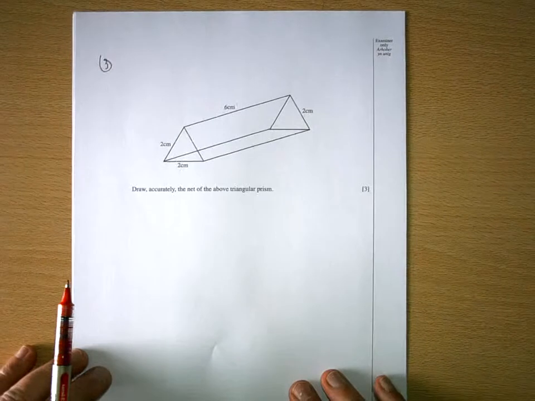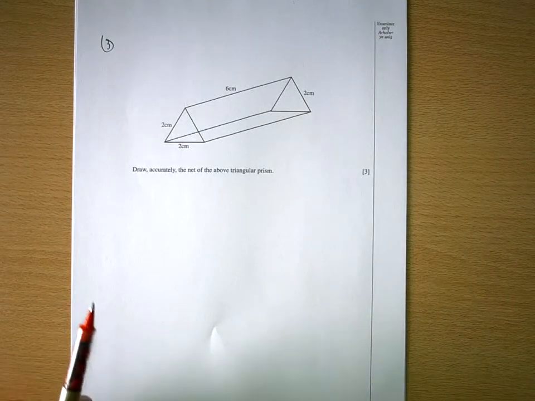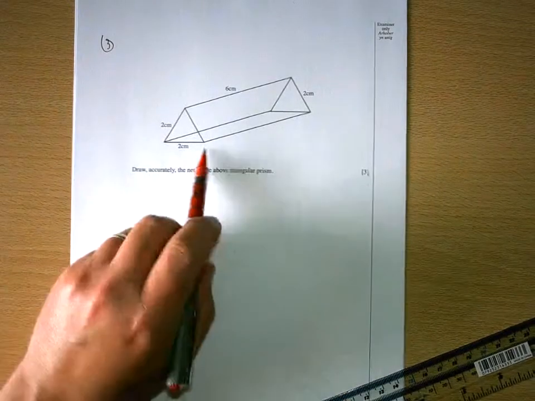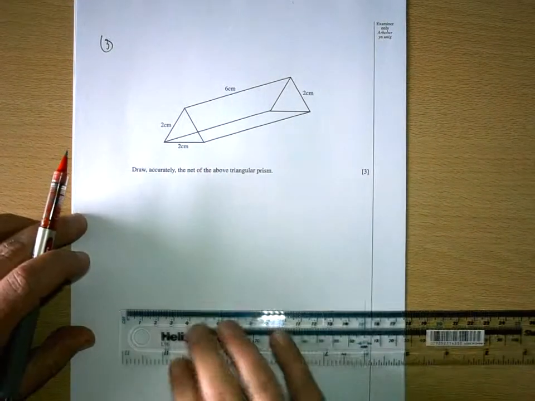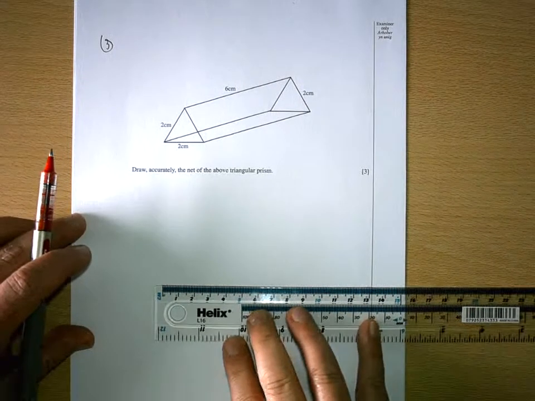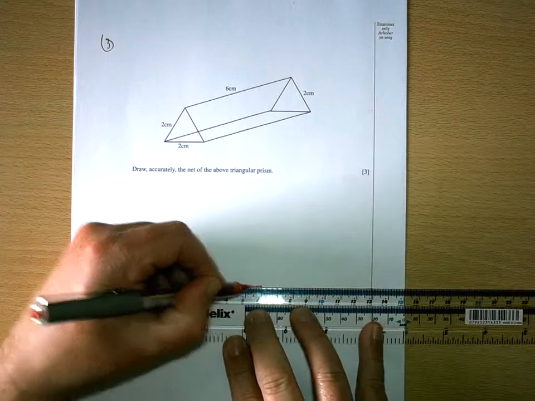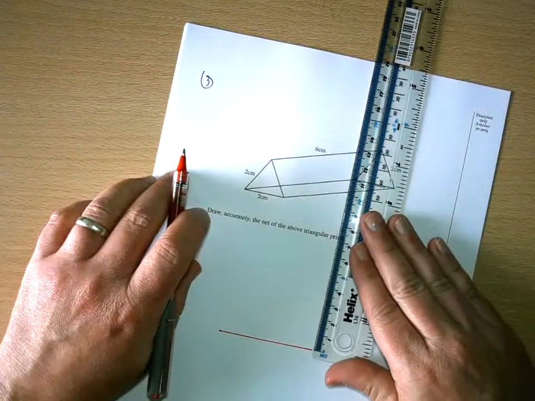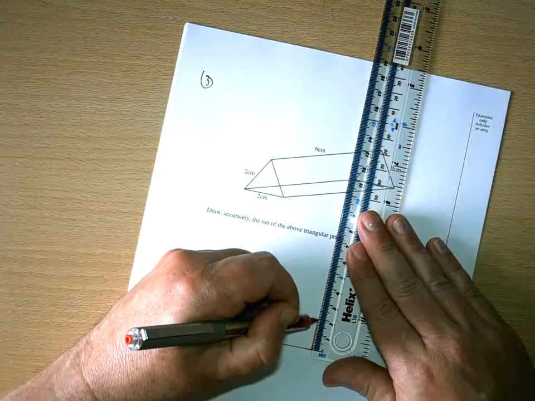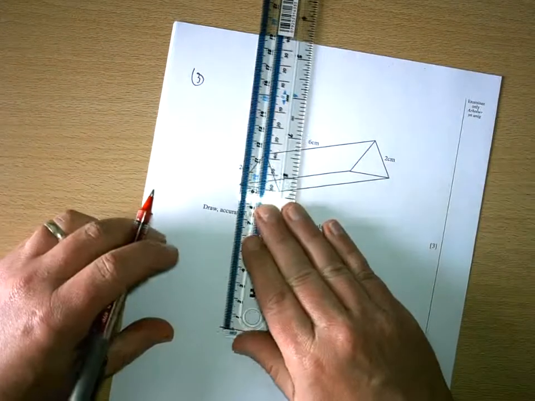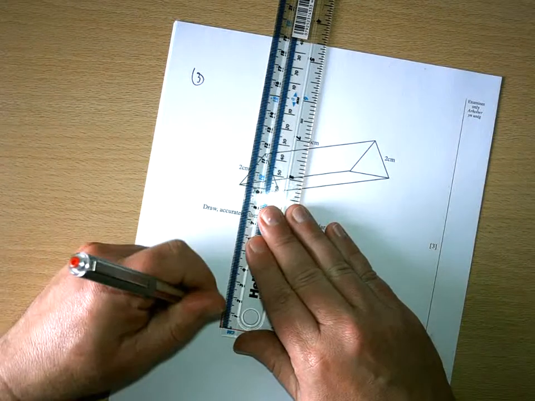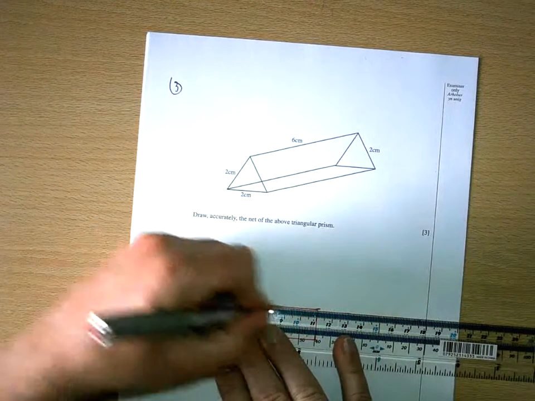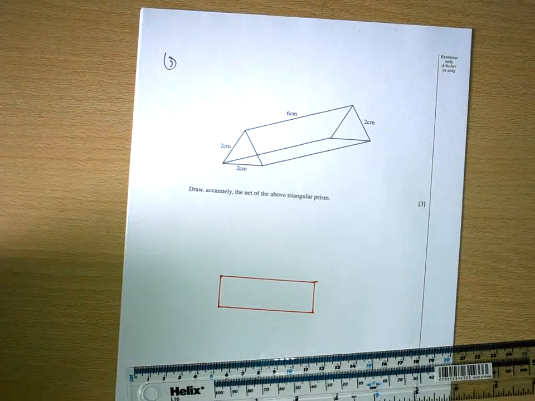Now with the third question, they haven't started for us, so we're free to draw this one as we wish. It's 6 centimeters long. It's going to have a rectangular base, so if I draw the rectangular base 6 centimeters, it's going to be 2 centimeters wide. So that will be the base of my prism.